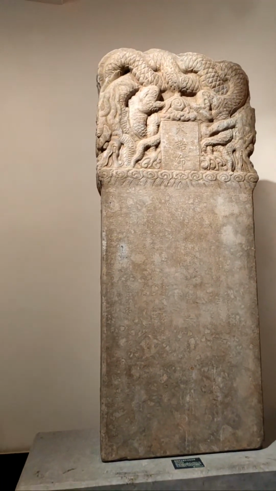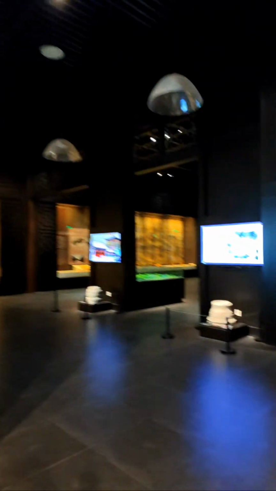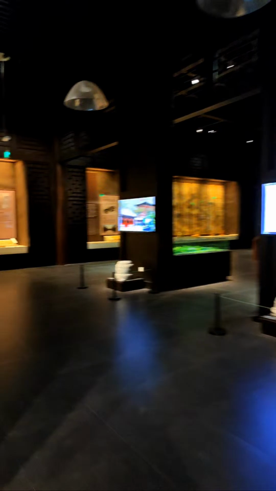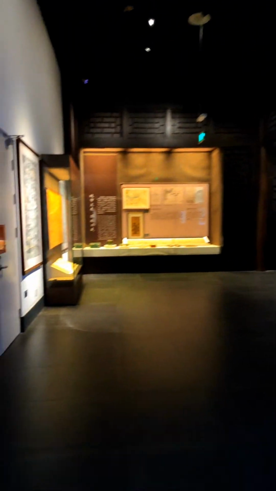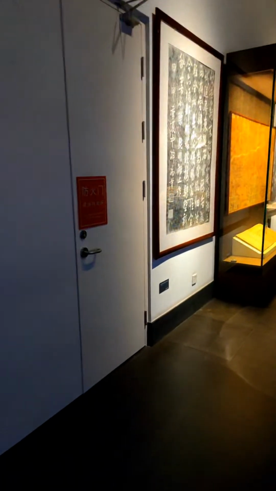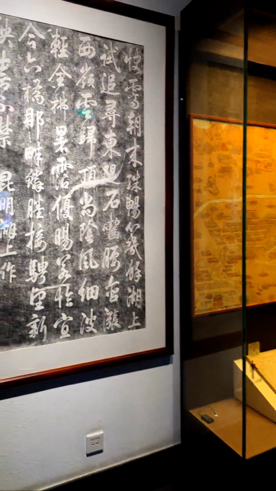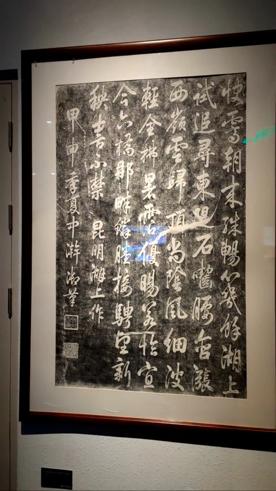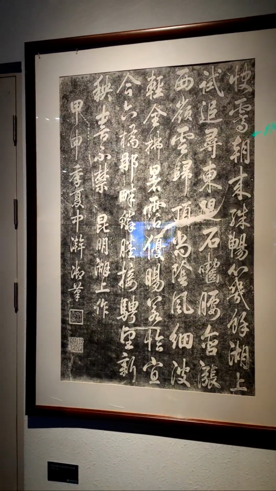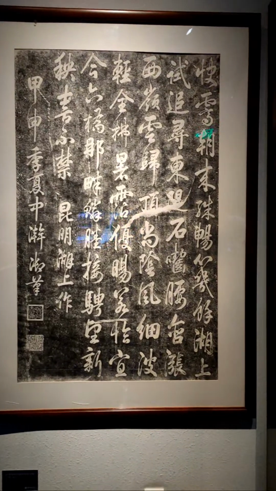Here's a stone tablet. This is the emperor's handwriting in the Qing dynasty.